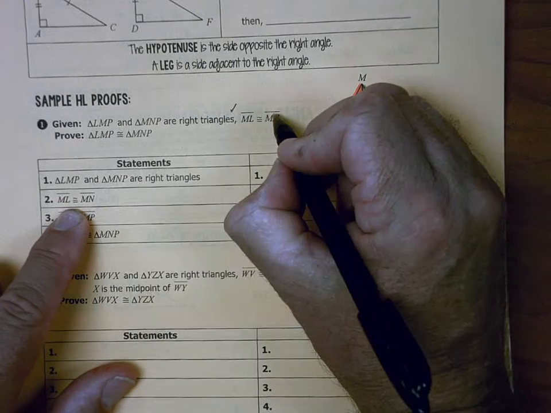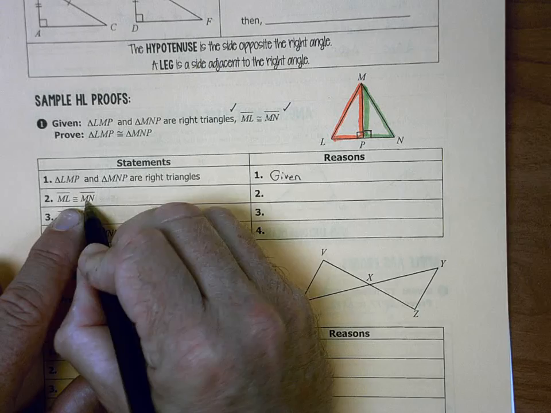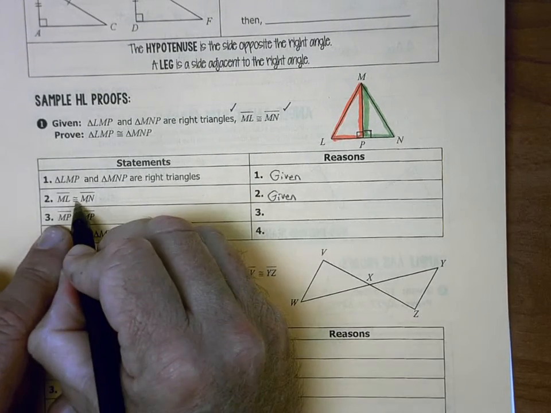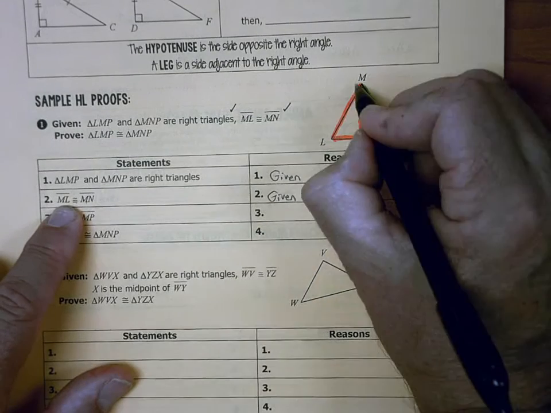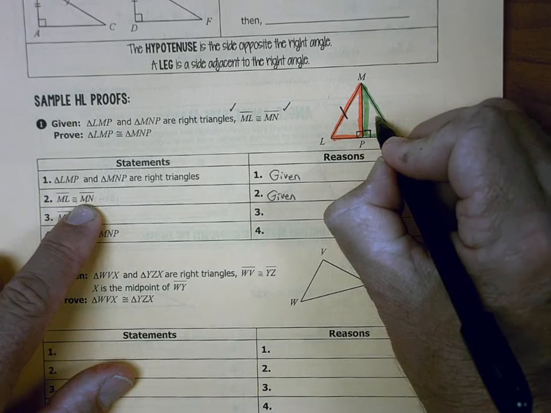All right, statement number 2. ML, I have another given. ML is congruent to MN, so that's statement number 2, and the reason for that is given. Now, I just said that two parts are congruent, so I'm going to mark that in my picture. Segment ML is congruent to side MN. I'm going to mark that with tick marks.